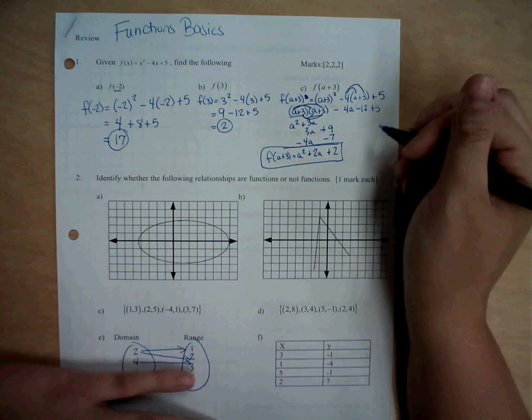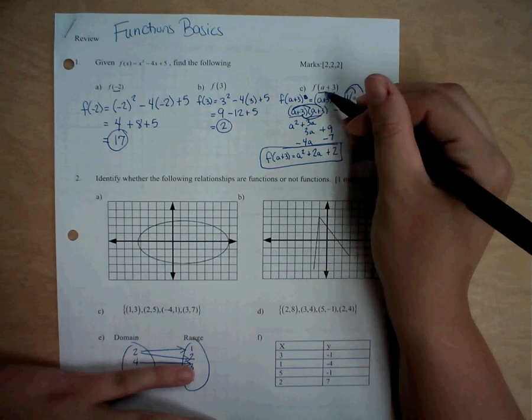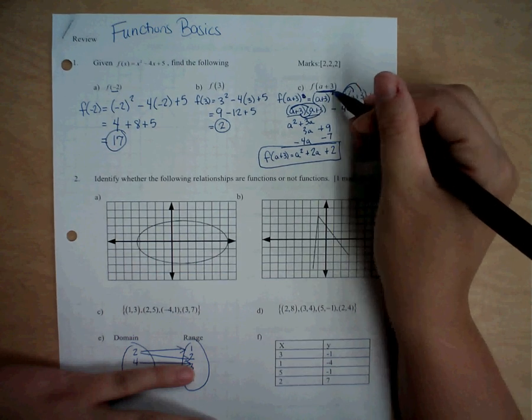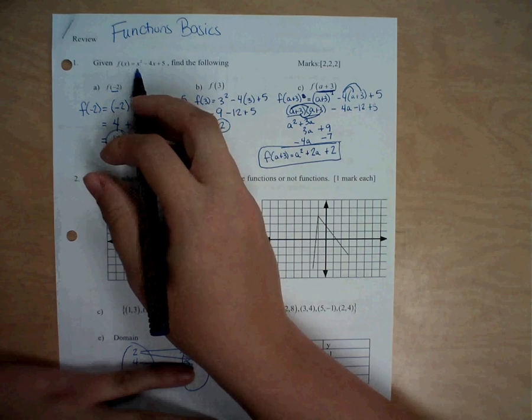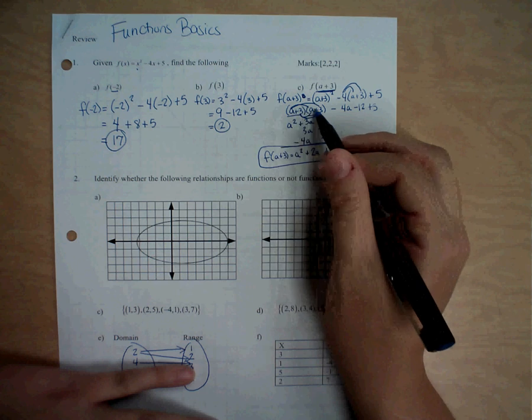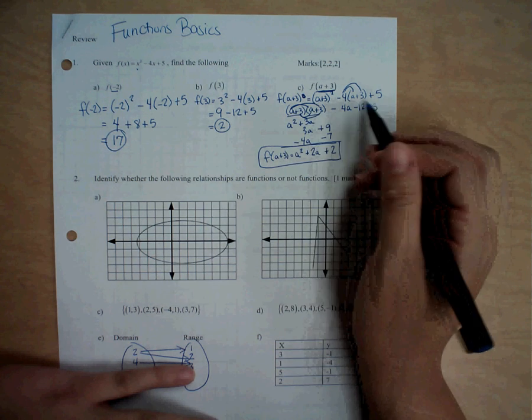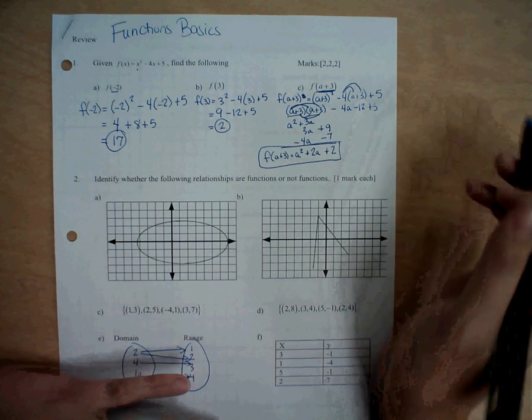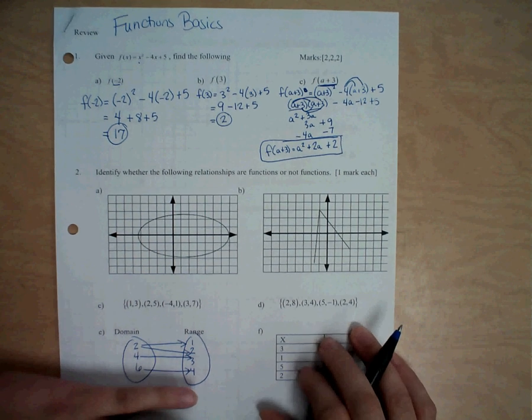There will be one where you have to plug an expression in, but it won't be a quadratic. You won't have to square it, so you won't have to do this step right here. You will still have to distribute and combine your like terms on your test.